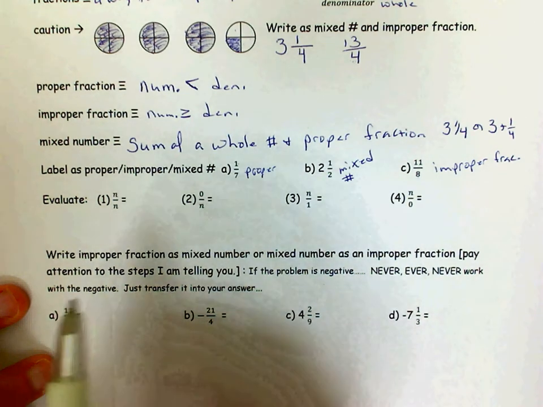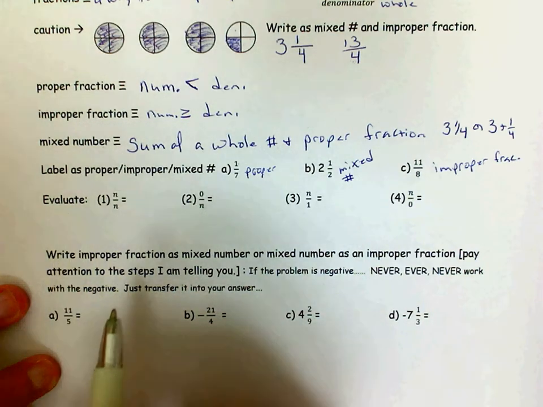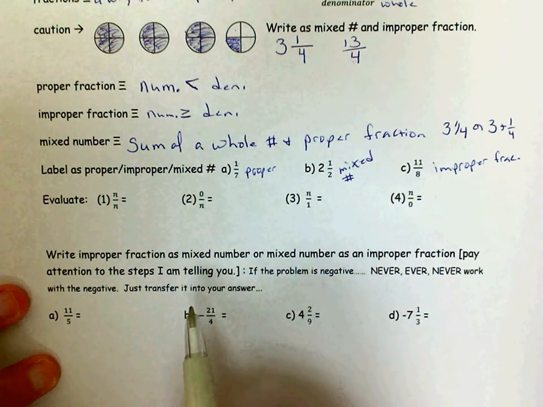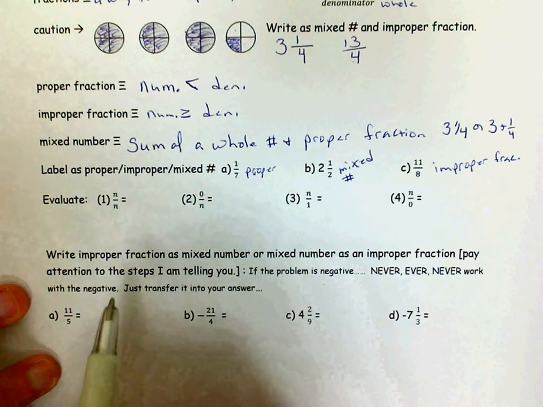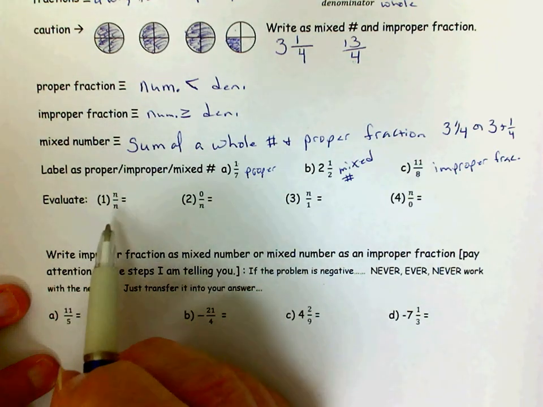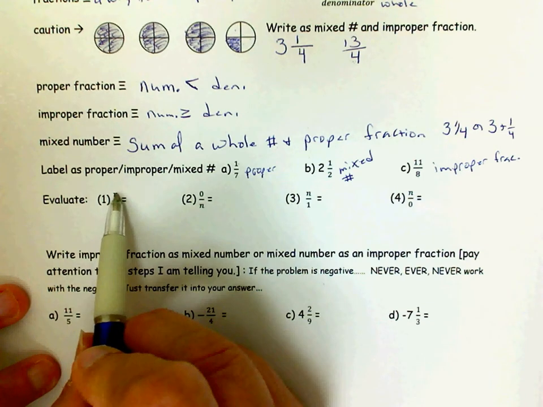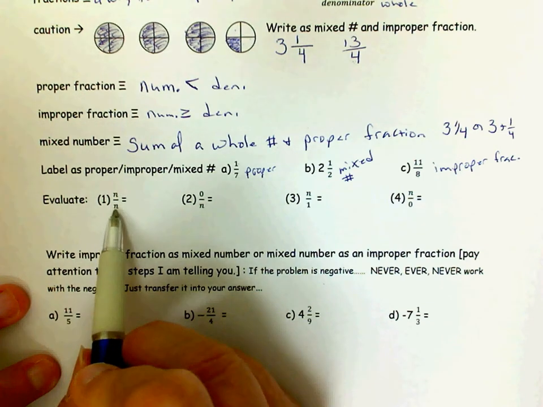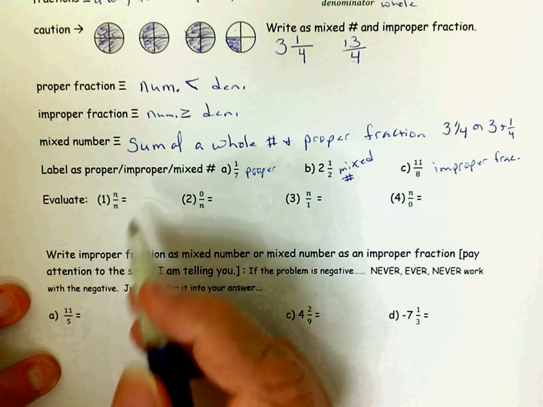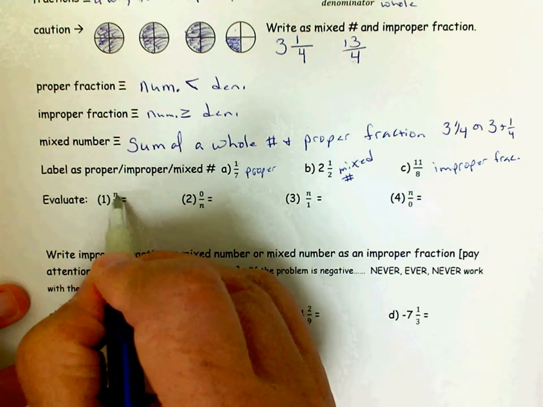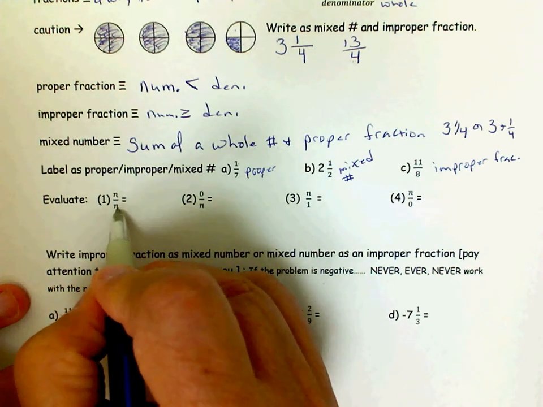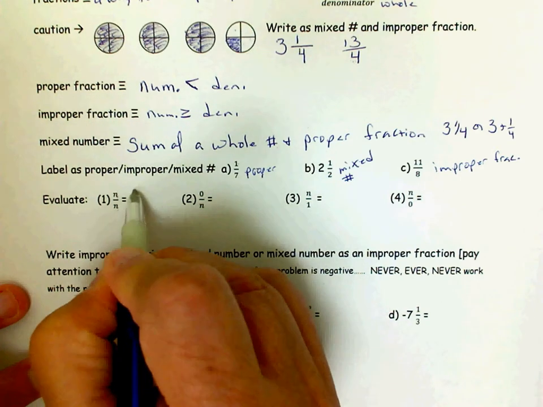Now, evaluate. Yes, I know there are variables in here, letters instead of numbers, but it doesn't matter. If you have the same thing on the top as you do the bottom, that means you've got everything shaded out of the whole thing, which means you've got a 1.